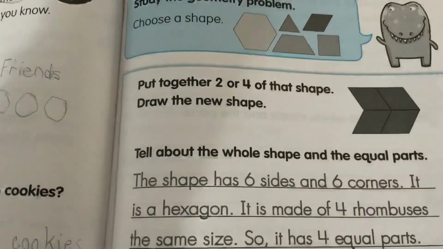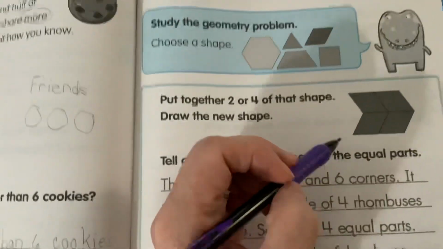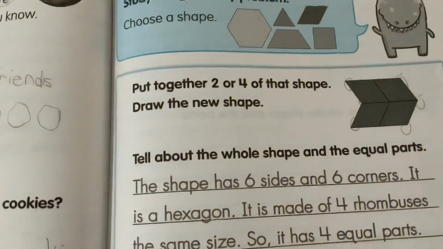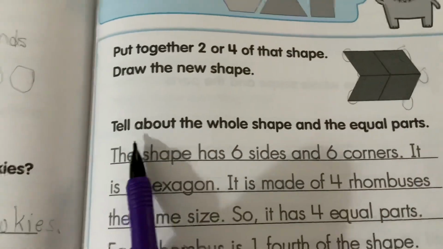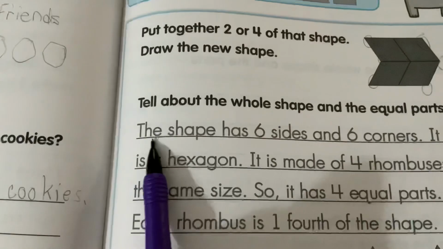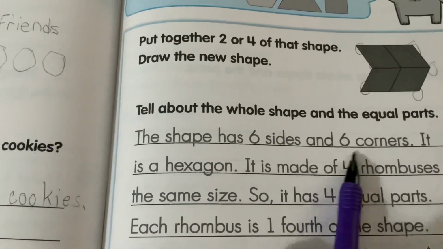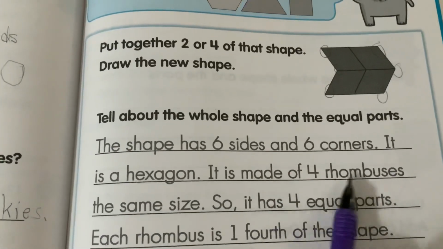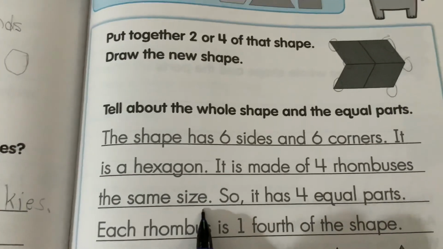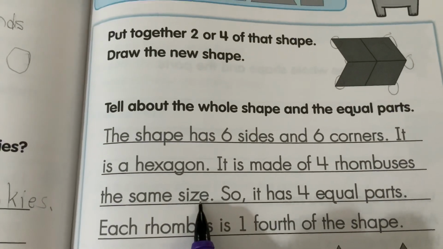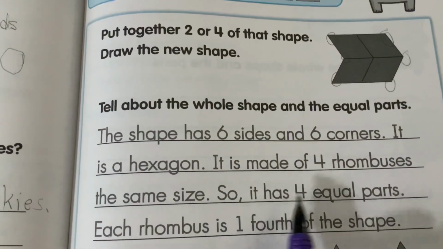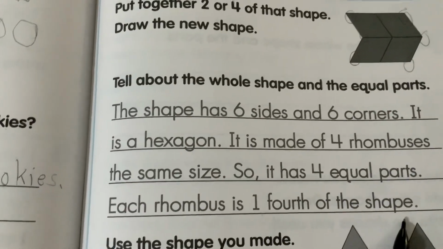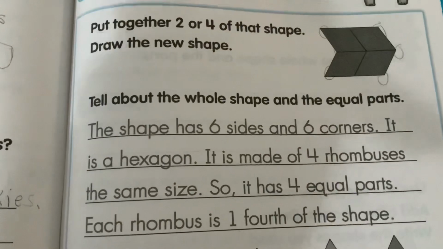Okay, the shape we said has 6 sides. It also has 1, 2, 3, 4, 5, 6 corners. Okay, so they wrote. It says tell about the whole shape and the equal parts. It says the shape has 6 sides and 6 corners. It is a hexagon. It is made up of 4 rhombuses, the same size. So the four rhombuses are the same size. So it has 4 equal parts. Each rhombus is 1/4 of the shape. Okay, that's another way to break up a shape.